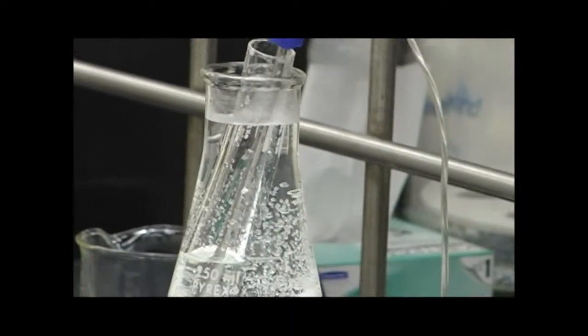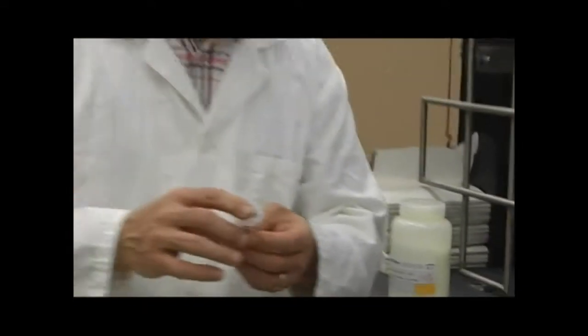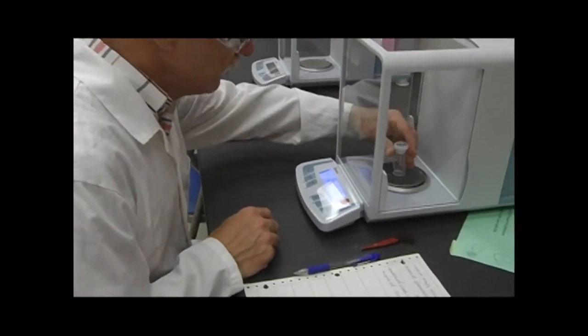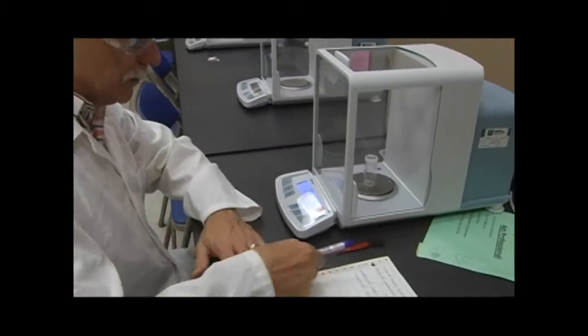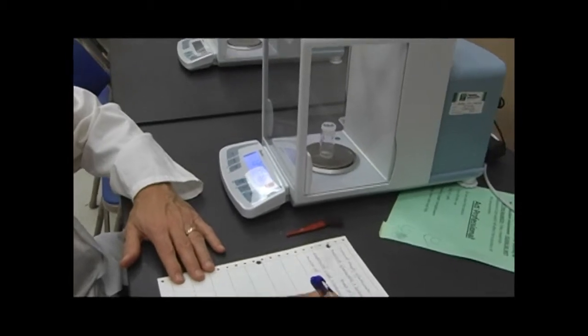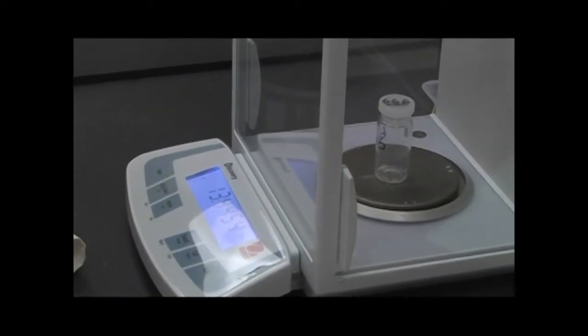We'll go weigh the vial so that we know how much unknown we have entered into the test tube with the lauric acid. So we have our empty vial. We're going to record the amount, and then we'll do our subtraction to determine the amount of unknown that is in with the pure lauric acid.